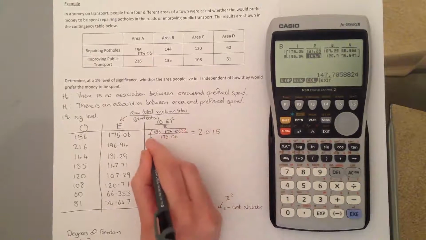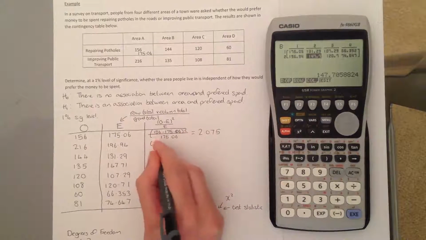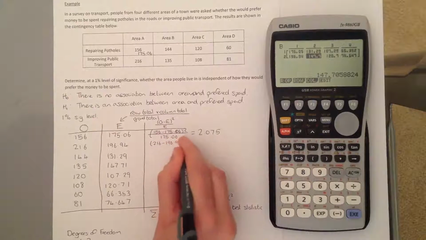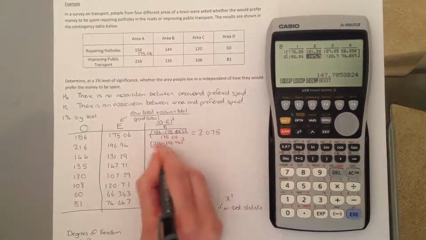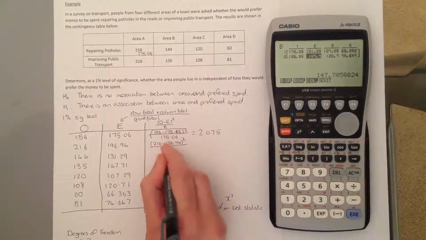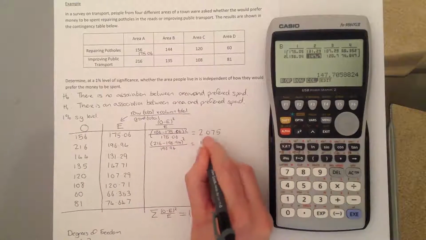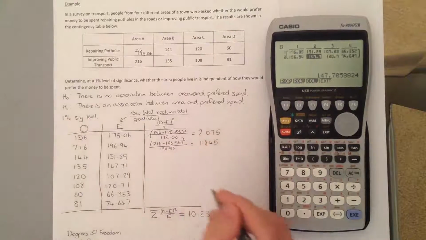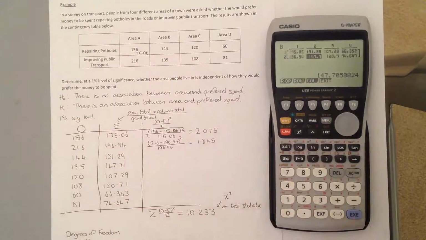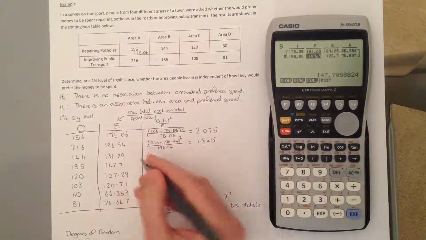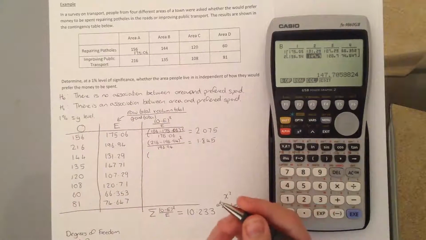Again, the second one, I'd do 216 minus 196.94 squared, all divided by the expected, which is 196.94. And this on my calculator gives me 1.845. Probably a good idea to do 3, just to show them that you do know exactly what you're doing. However, I say your calculator has already worked all these out.